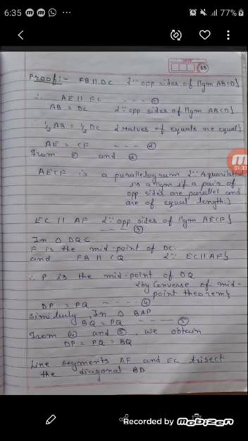P is the midpoint of DQ. By converse of midpoint theorem, DP is equal to PQ. This is number 4. Similarly, in triangle BAP, BQ is equal to PQ. This is number 5. From 4 and 5 we can write DP is equal to PQ is equal to BQ. Line segments AF and EC trisect the diagonal BD. Here you can see, because DP is equal to PQ is equal to BQ, it means line segments AF and EC trisect the diagonal BD.